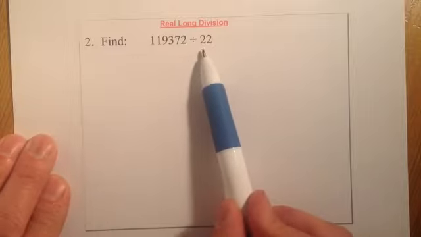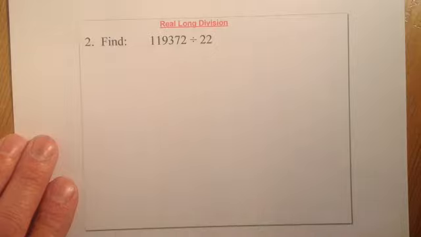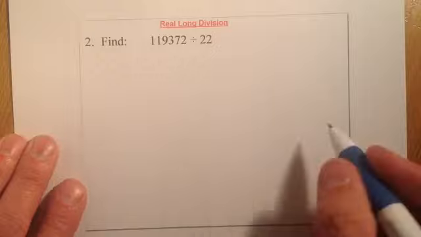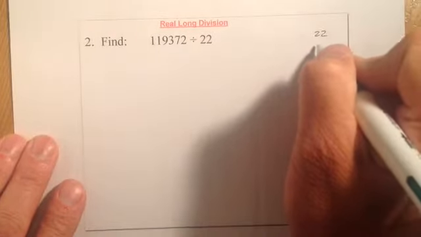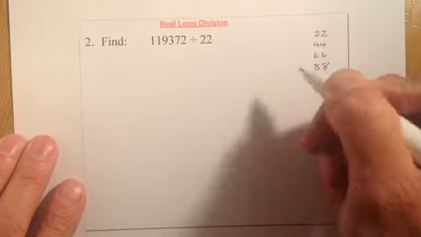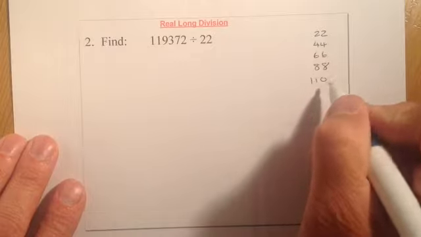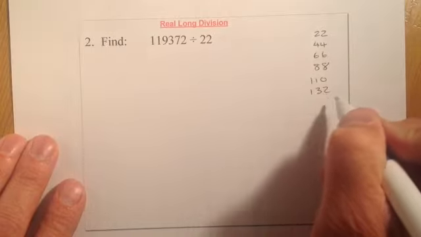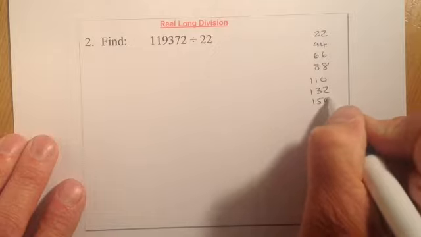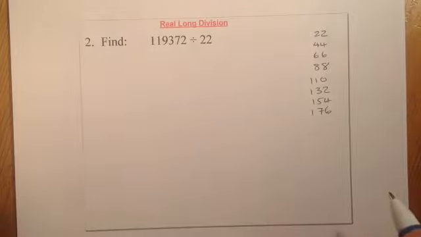So I'm going to use another number that's reasonably easy to work out its times table. We've got 22 there. If I wished, and I was going to do this right away, I could write down the times table. So that would be 22, 44, 66, 88, and then when I add 22 onto 88, that will take me up to 110. After 110, I've got 132, after 132, 154, and then 176. And that will probably do for what I need for this question.